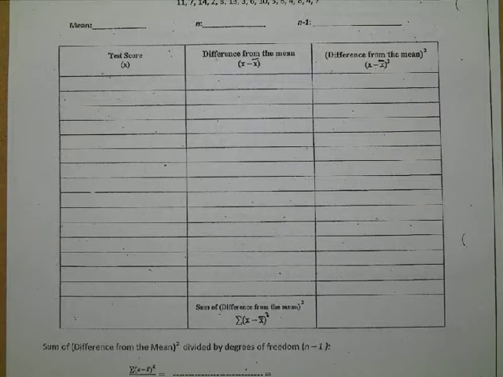Mm-hmm. This is the difference minus the mean to get that, and then square that to get this. In your third column, you square all your answers. Yep, and make sure you again put them in parentheses for those negatives. Okay.